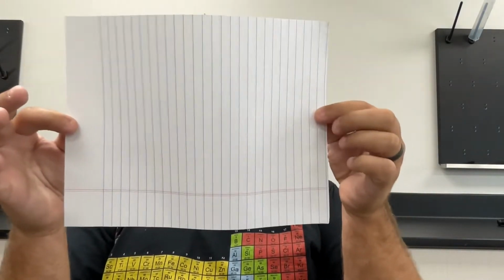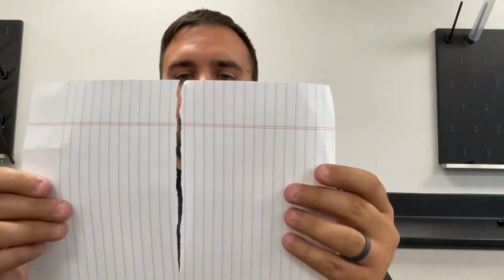Imagine you had a solid object, like a piece of paper. And what you did was, I'm going to do my best here, you ripped it completely in half. And here it goes. There. If this was one particle, what you just did was rip it into two particles. That's impossible. That's what Democritus thought anyways.